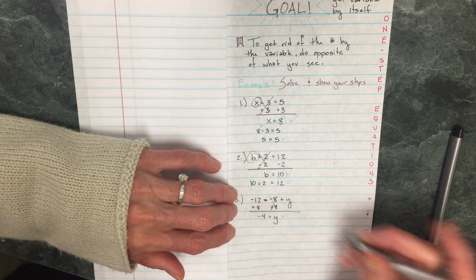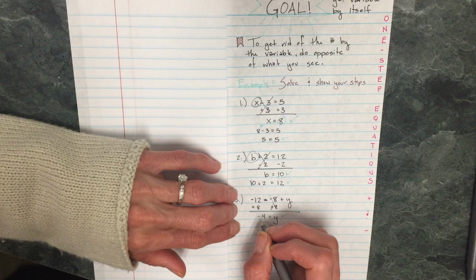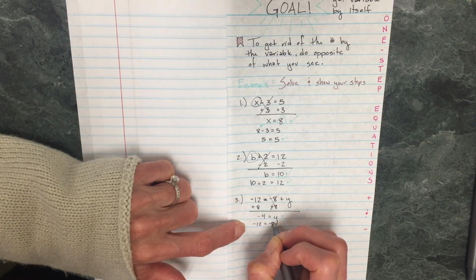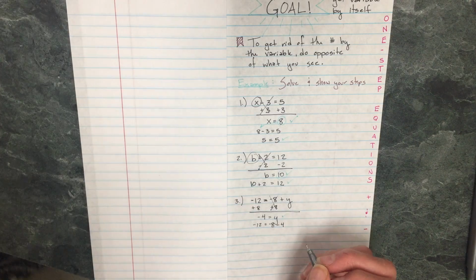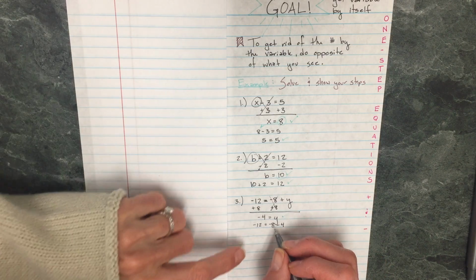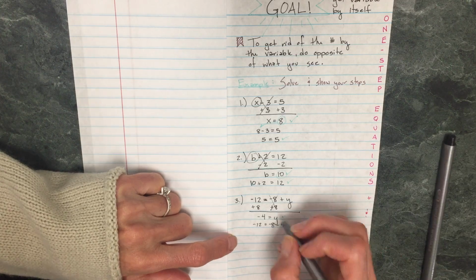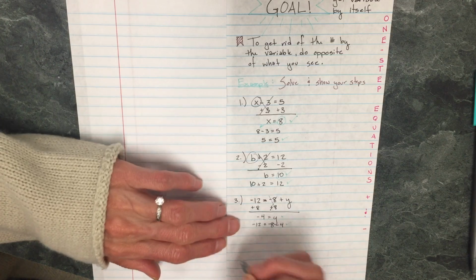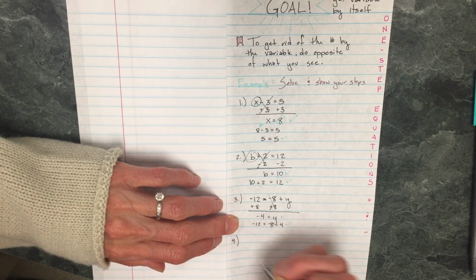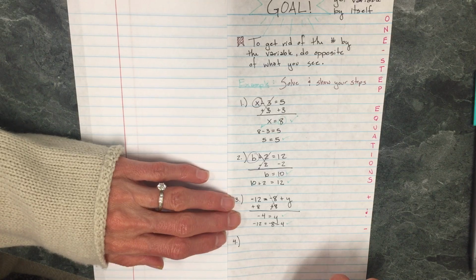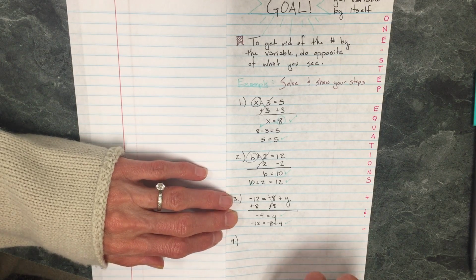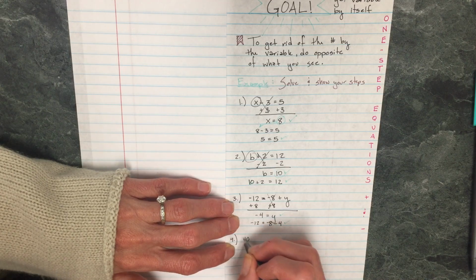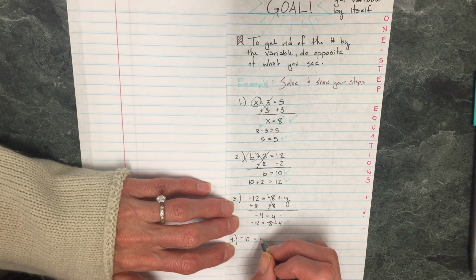Real quick, just to make sure, I'm going to check it. I'm going to plug negative 4 back into my equation. So I'm going to rewrite the whole thing with negative 4 in for y. And negative 8 and negative 4 is negative 12, so it totally works. Here's your third U-try to write down. I want you to write down over there x plus 7 equals negative 12. So you go ahead and try that one.